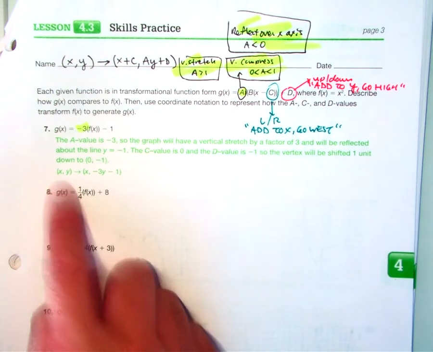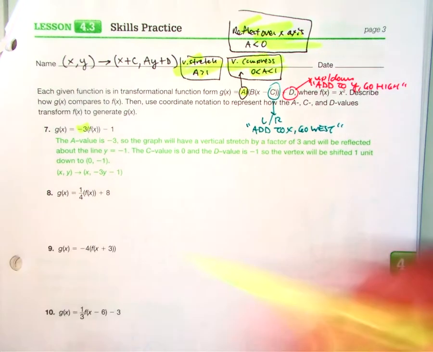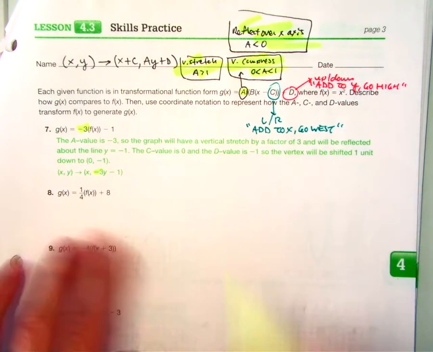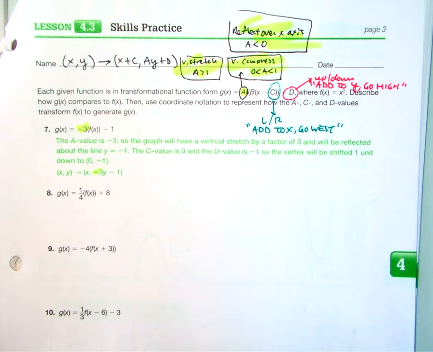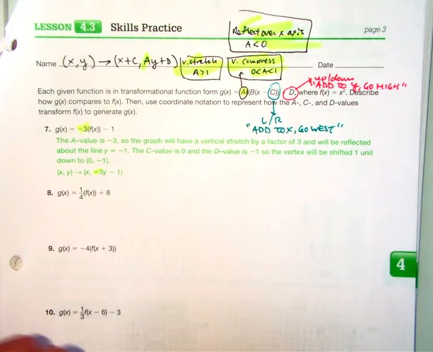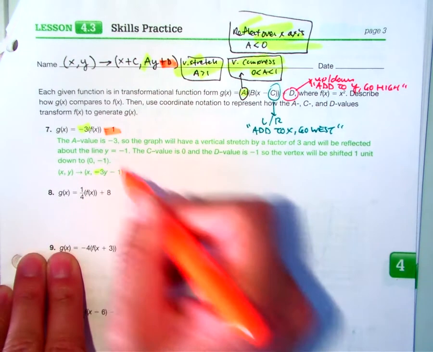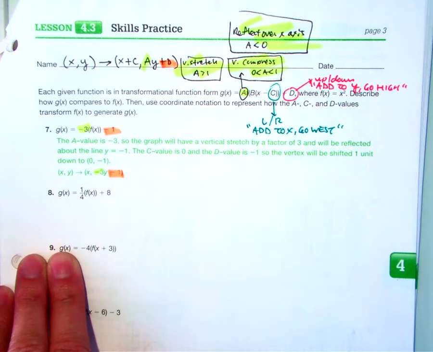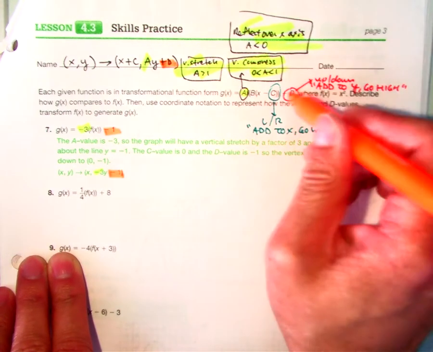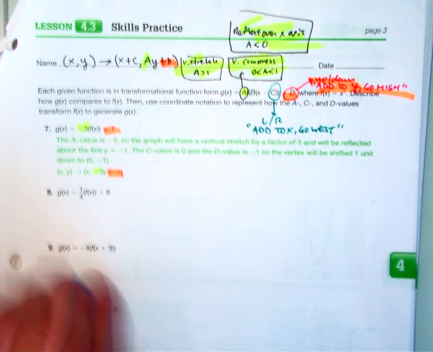So your new rule would be, your a value goes in front, just like this one. So we have -3 times y, and then the shifted down, my D value there, is a -1 in our rule. That's all that in orange. Okay, let's try this one.